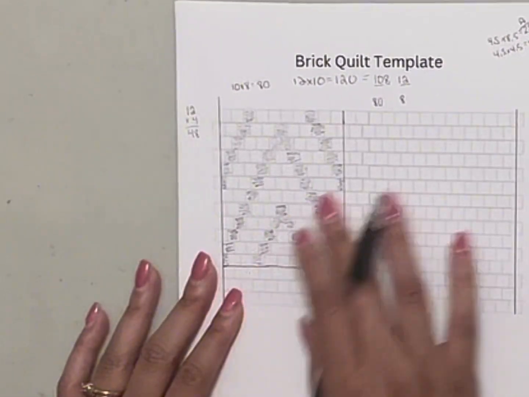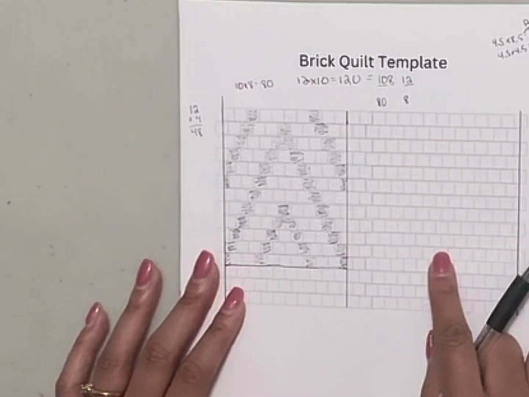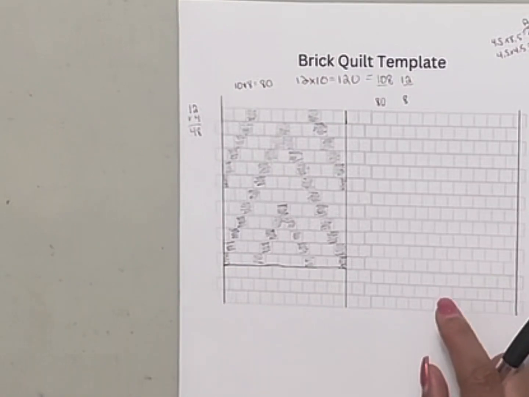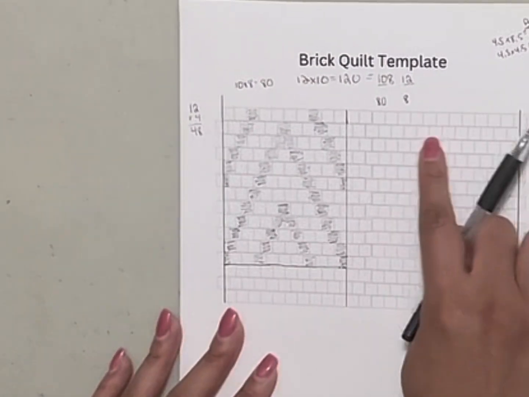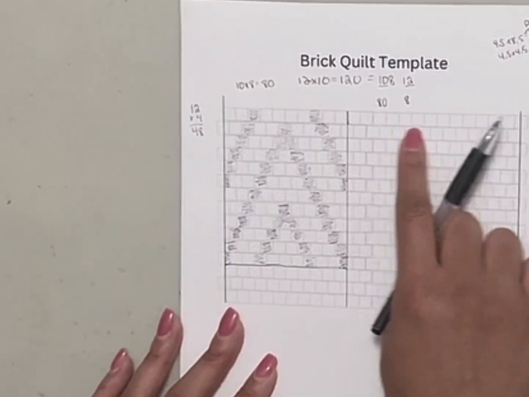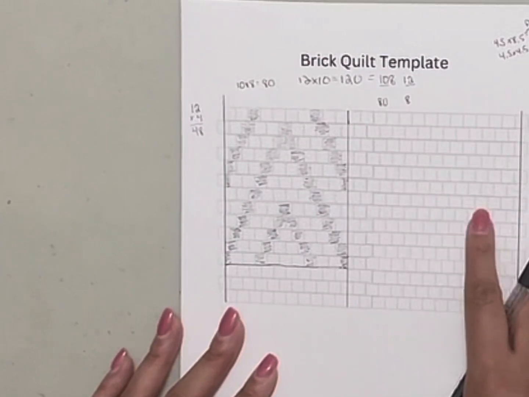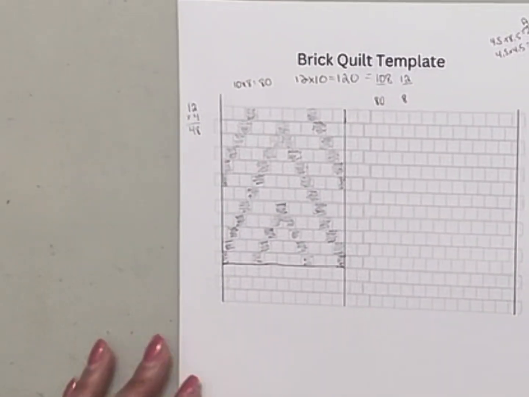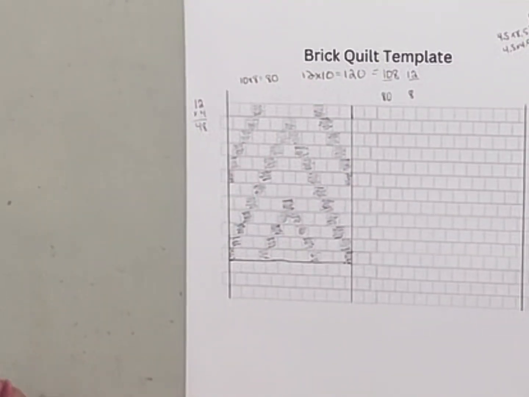And then how about I challenge you to create your own pattern using this template, and to share, tag me if you share the pattern that you came up with for your quilt, counting the pieces and then the resulting quilt. All right, and put any questions in the comments.